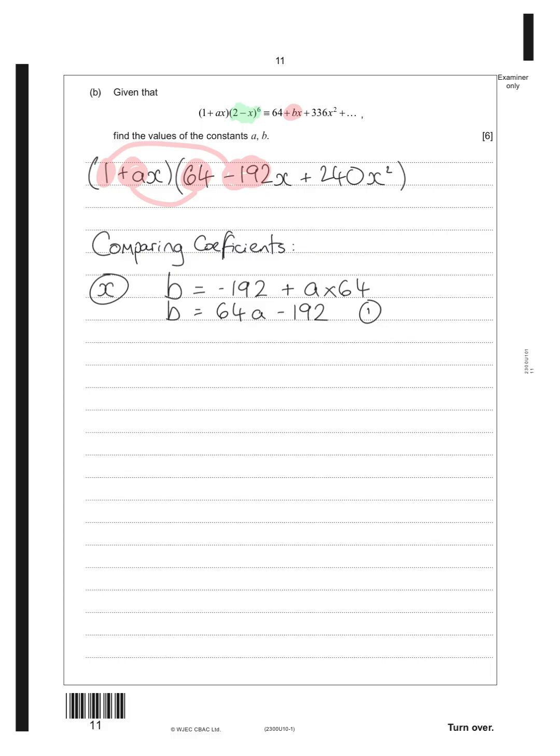Let's go to a second colour. Let's go to blue. The only one I've got left is this 336. And let's think now, where do x squareds come from? Well, x squareds are going to come from the x squared term in the second bracket multiplied by the constant in the first bracket. And they're also going to come from the linear term in the second bracket multiplied by the linear term in the first bracket.